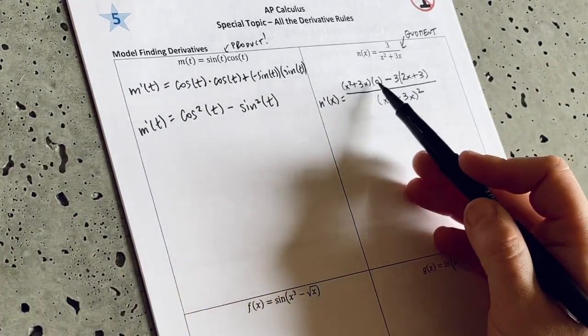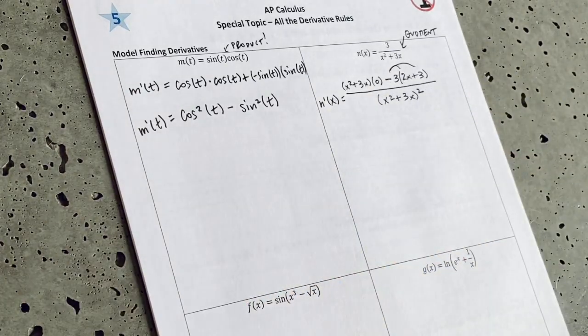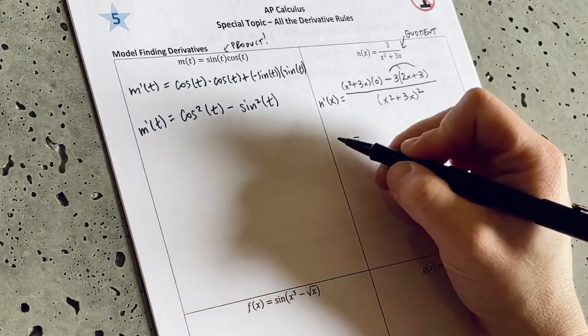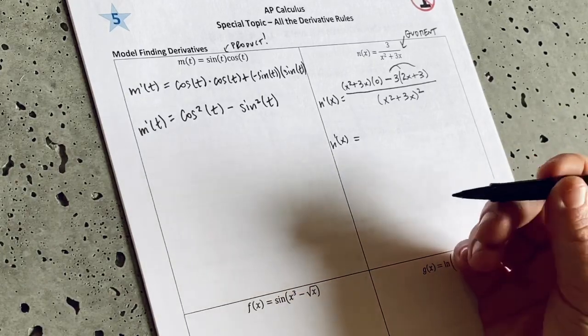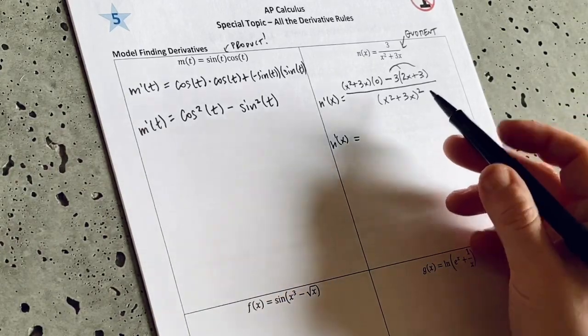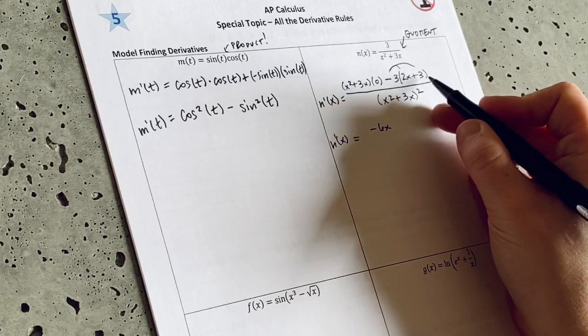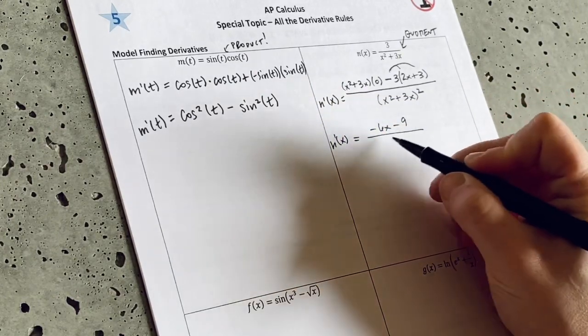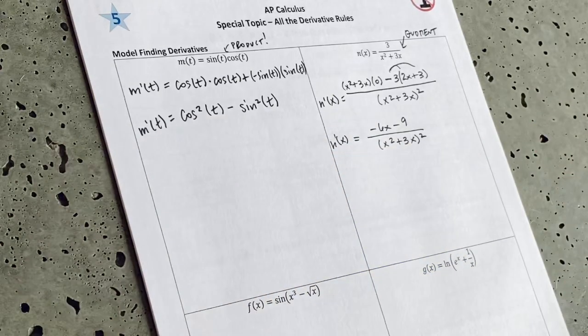Okay, so anything times 0 is 0. So then we just need to focus on distributing in the numerator to simplify. So n prime of x equals, and remember we're simplifying because on the multiple choice, they will be simplified. So we have negative 6x, negative 3 times 2, minus 9 over x squared plus 3x squared. Multiple choice probably won't be simplified further than that. So yeah, we'll just go with this.